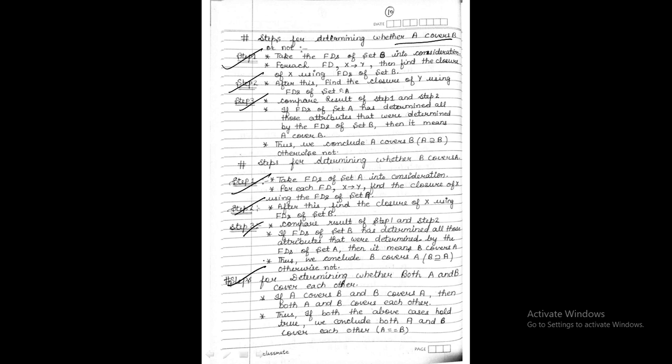You can read it. Now next is the first question for checking equivalence of functional dependencies. We are given a relation A, C, D, E, H, which has two functional dependency sets, set A and set B. When we take set A, we find A's closure.